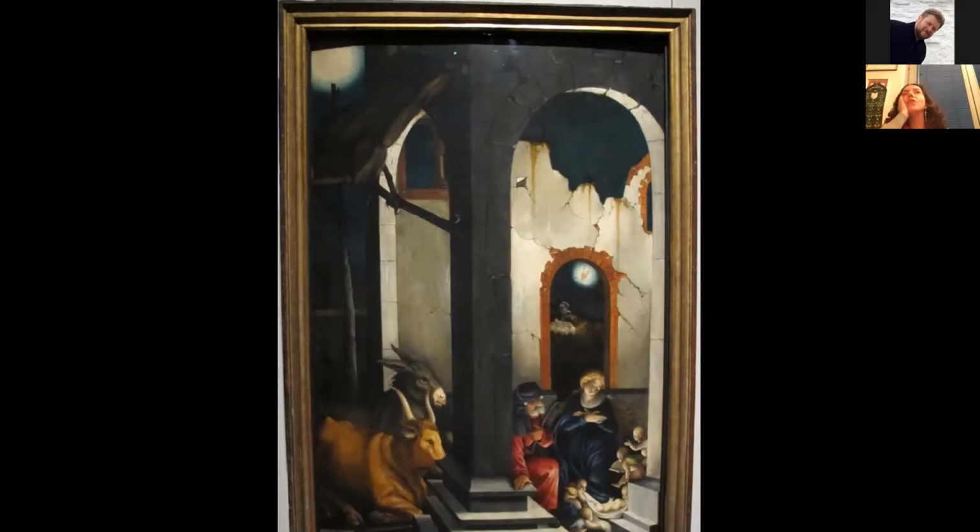But of course, these images change deeply with the Counter-Reformation. There was a big earthquake, so to say, in Christian culture. And for Catholics, it was especially shocking when Luther separated from the church, from the Vatican.